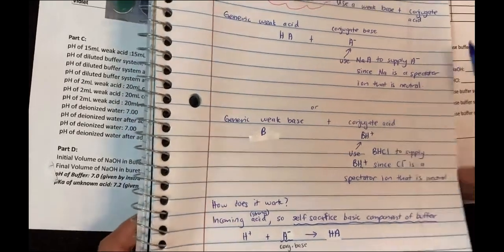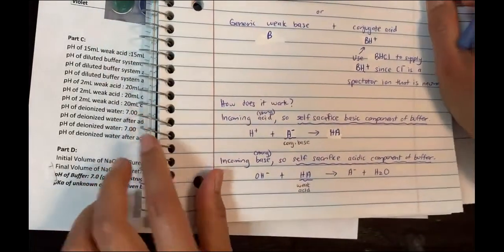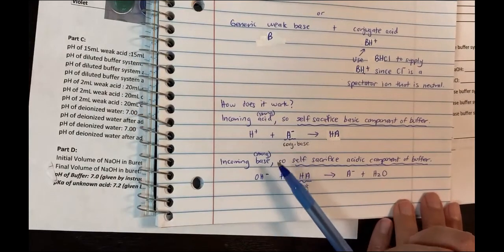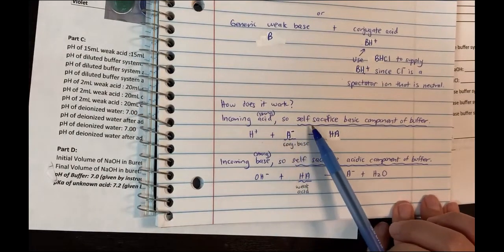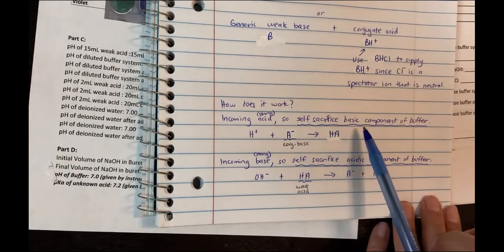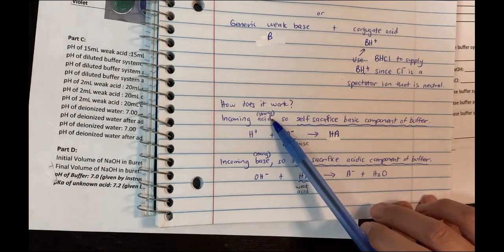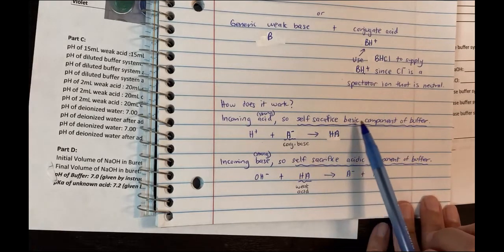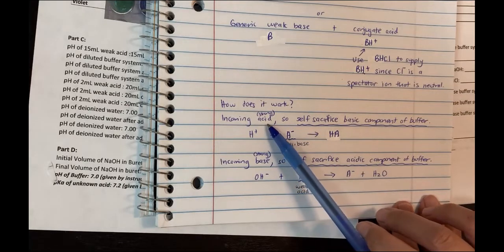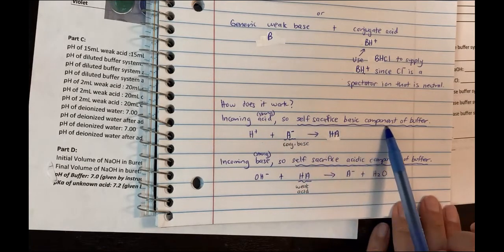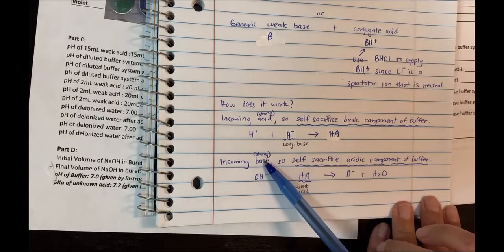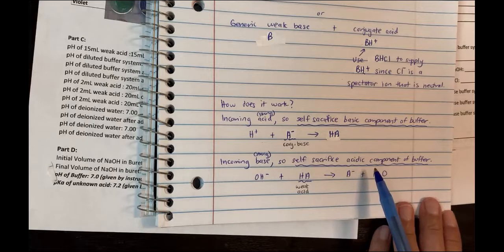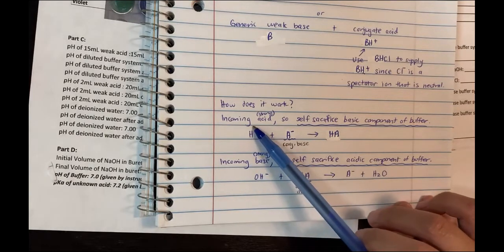So how does a buffer work? Basically, it goes by self-sacrificing. If you have incoming strong acid, there's an acidic component of the buffer and a basic component of the buffer, right? Which one would self-sacrifice? If you have incoming acid, they will sacrifice the base component. If you have an incoming base, they will sacrifice the acidic component, basically whatever is the opposite, to help balance it out. So let's say hydrochloric acid was poured in.